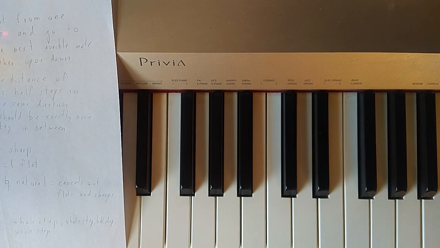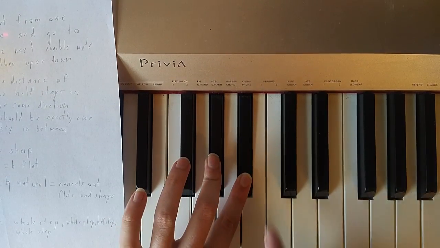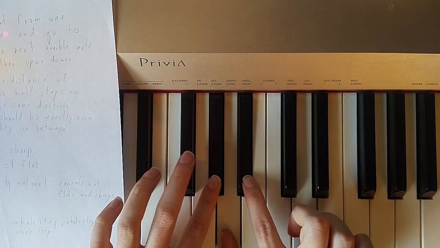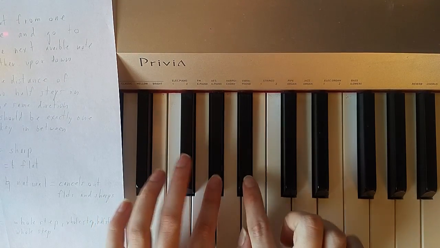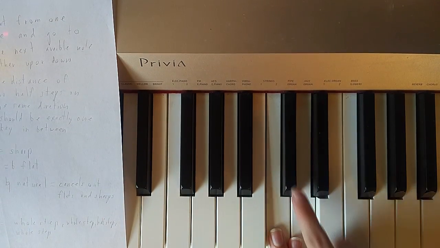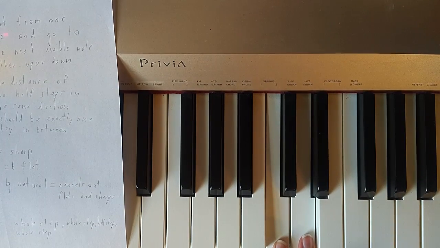The other way that you can see a whole step is if you hit 2 keys, there should be exactly 1 key in the middle. So if I hit A flat and B flat, there's exactly 1 key in between. So from here to here is a whole step. If I hit C and D, there's 1 black key in between. So from C to D, that is a whole step.